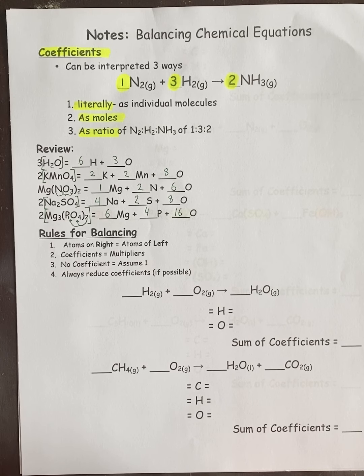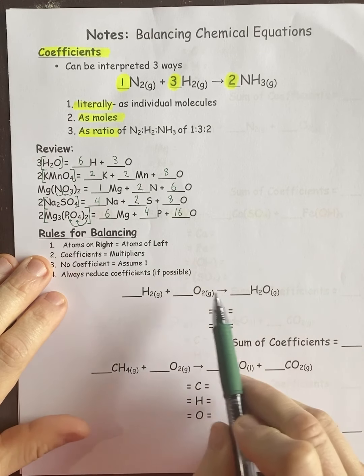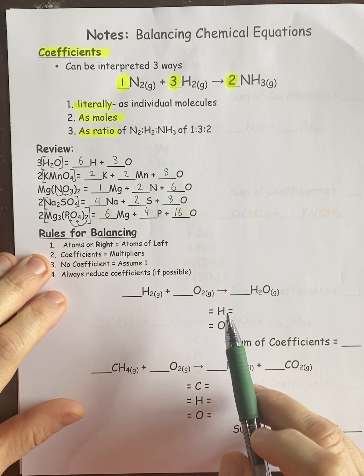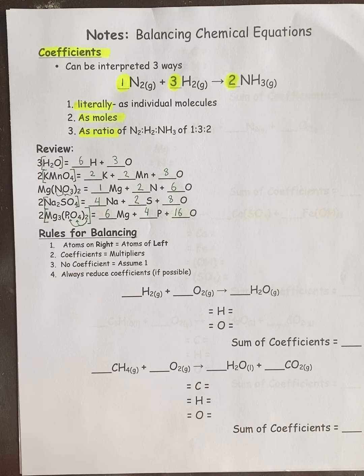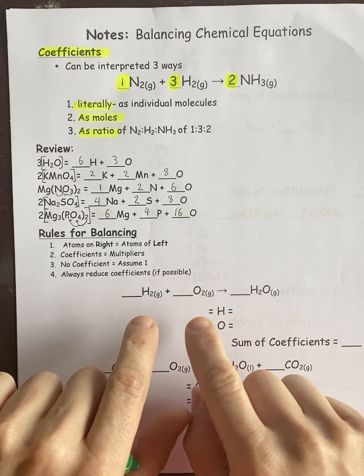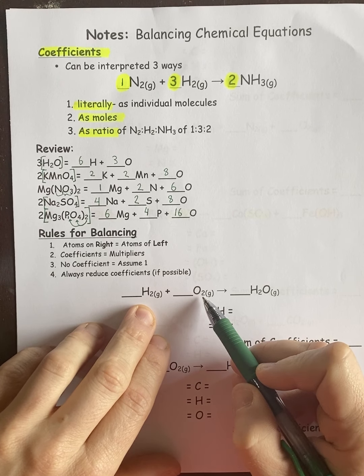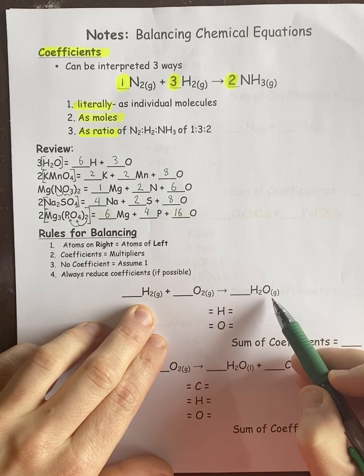Now, as far as the rules for balancing, here's what I do. I look at the atoms on the right side of the arrow and the left side of the arrow, and my goal is to use coefficients to make them equal. This is the law of conservation of matter. We say that matter can never be destroyed. So if you think about it, if I started with 2 H's and 2 O's, then I'm going to have to end with 2 H's and 2 O's, but I don't. I end with 2 H's and 1 O.